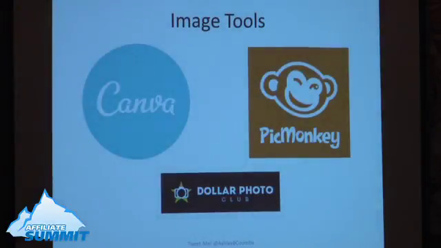These image tools, Canva and PicMonkey, are similar. I discovered Canva before PicMonkey, so it already owned my heart, but PicMonkey I hear is amazing. It's $4.99 a month. I combine my membership to Dollar Photo Club, which is $10 a month for 10 photos. I alter those images in Canva and or PicMonkey, and I can do all kinds of cool stuff with it.